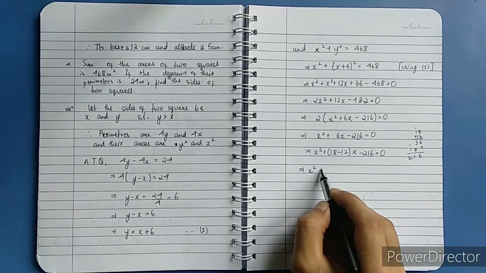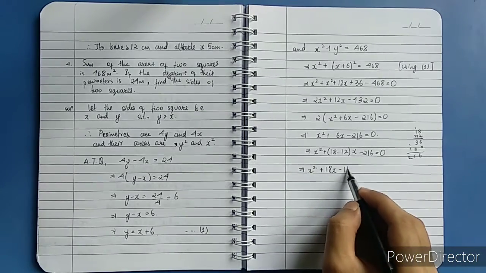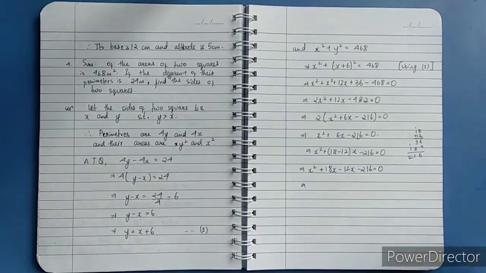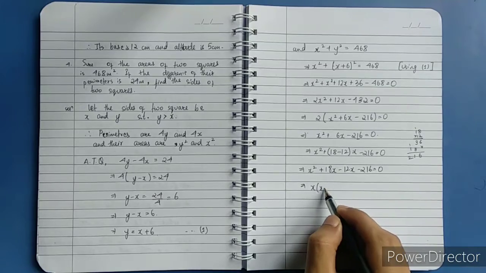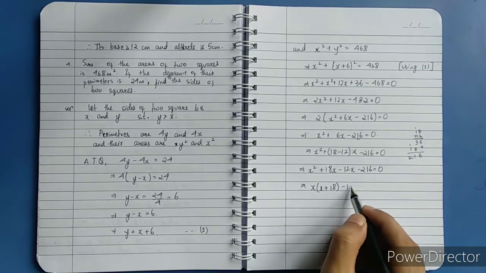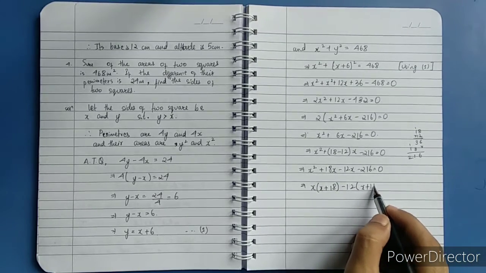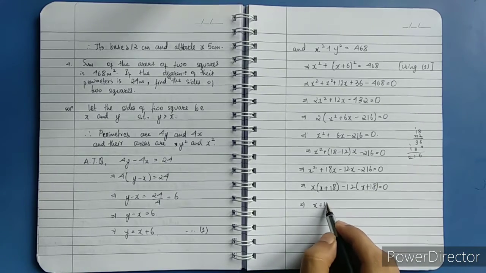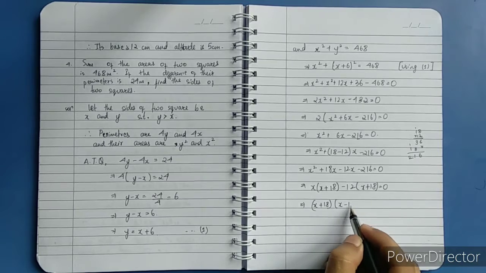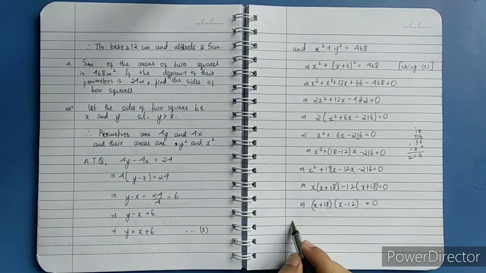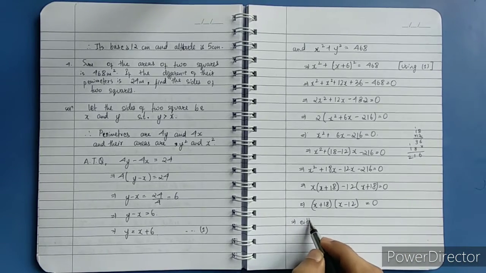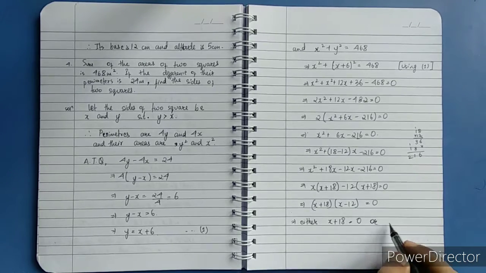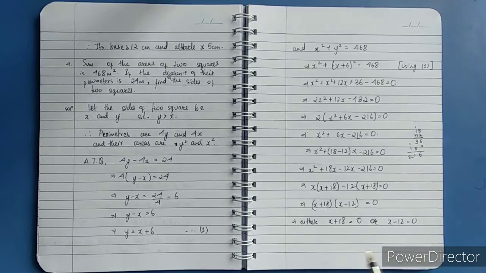This implies x square plus 18x minus 12x minus 216 equals 0, which implies x comes common, x plus 18, minus 12 comes common, x plus 18 equals 0. This implies x plus 18 times x minus 12 equals 0. This implies either x plus 18 equals 0 or x minus 12 equals 0.